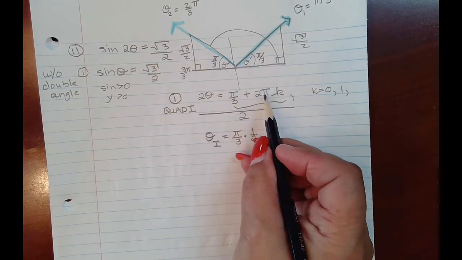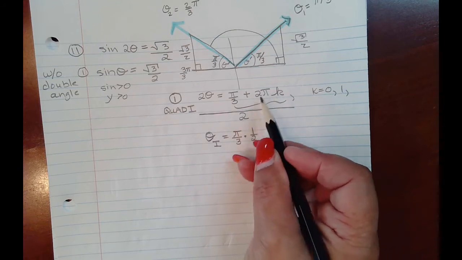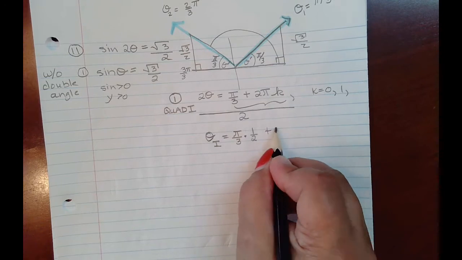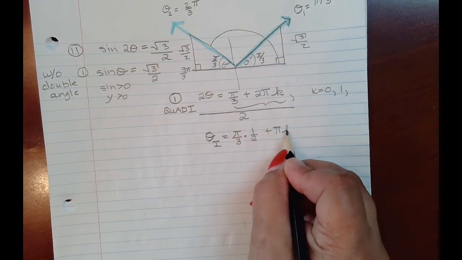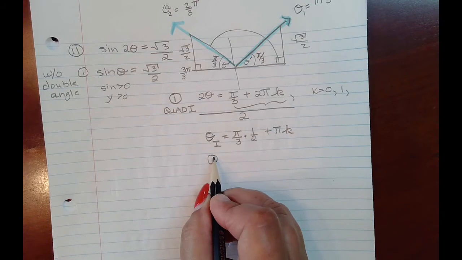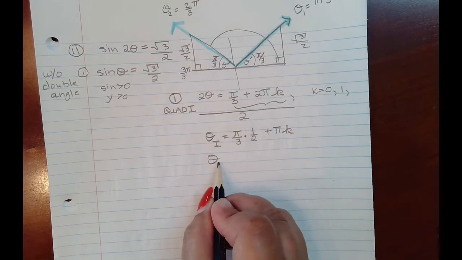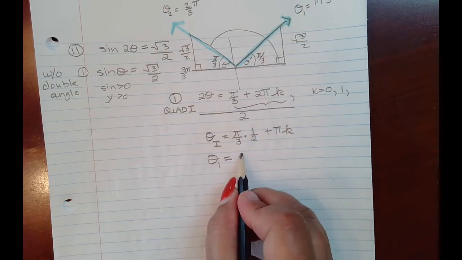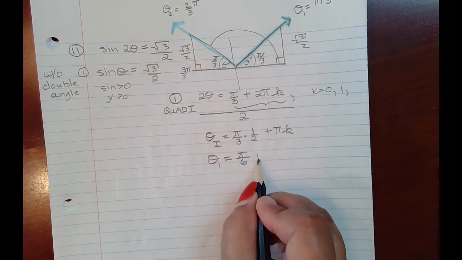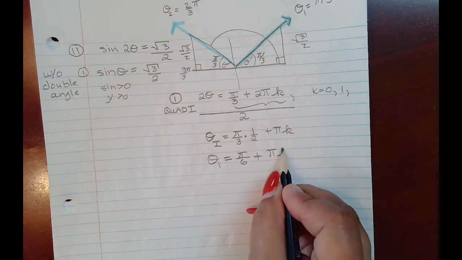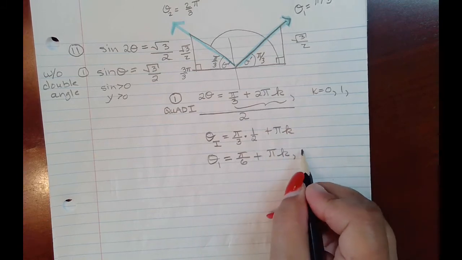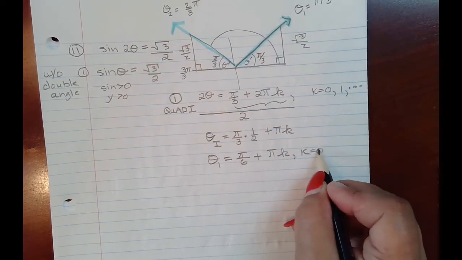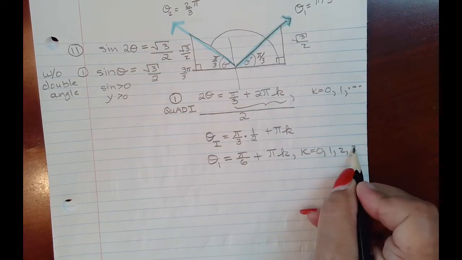And 2 pi k divided by 2, this 2 divided by this 2 would cancel, leaving you with pi times k. So those solutions in quadrant 1, those angular solutions are pi over 6 with a 1 pi rotator, the k value being the rotator because it can take on different values. K can be 0, 1, 2, 3, etc.